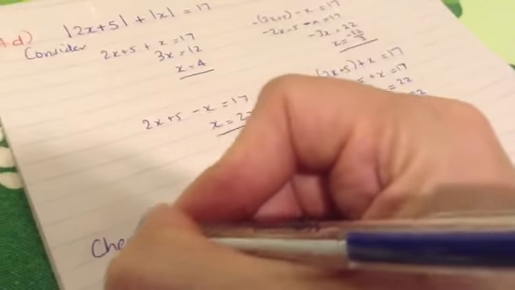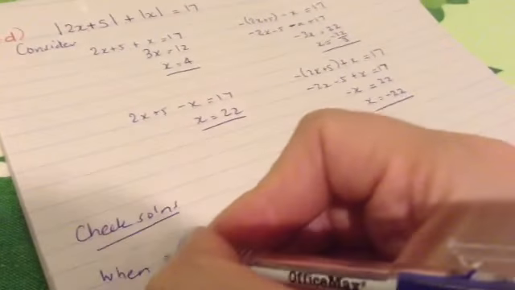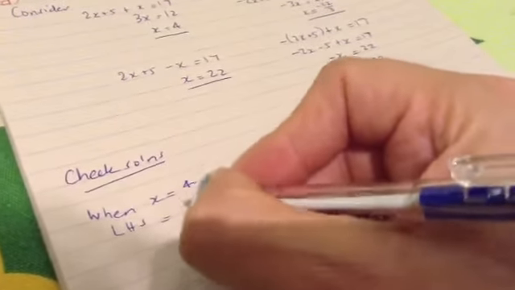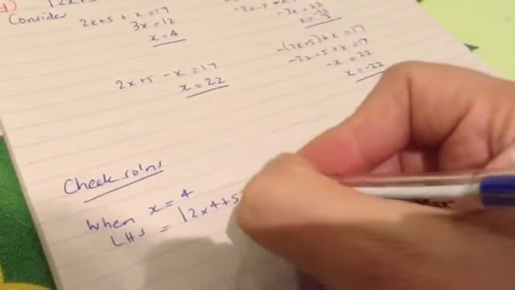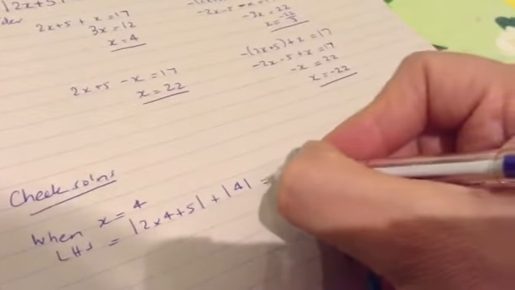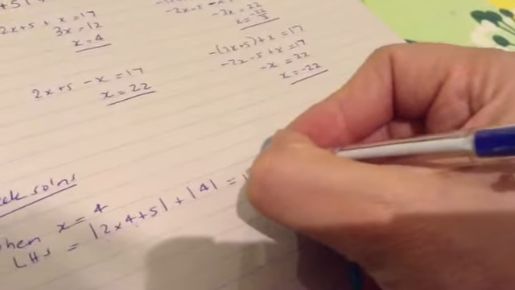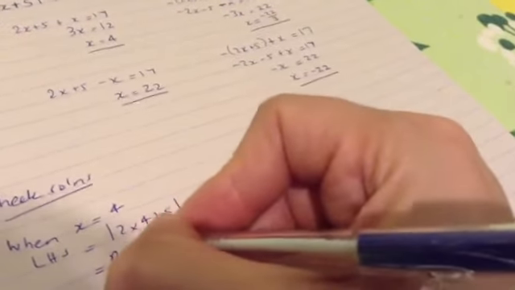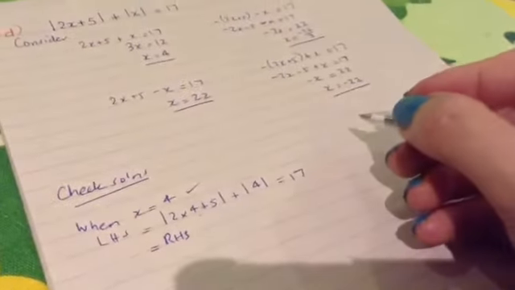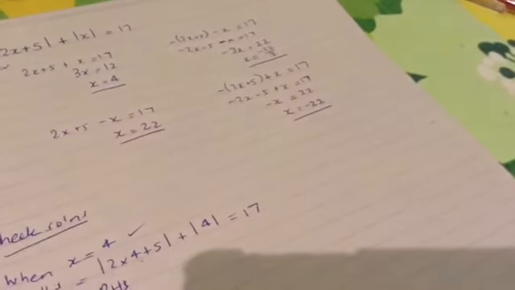Okay, so check solutions. All right, so when x equals 4, the left-hand side is equal to 2 times 4 plus 5 plus absolute value of 4, and we get 8 plus 5 is 13, plus 4 is 17, and that's equal to the right-hand side. All right. So therefore 4 is a solution. Okay, let's check all the other ones as well, the other 3, and I'll come back and we'll conclude.